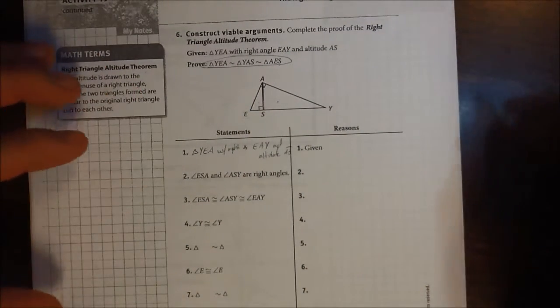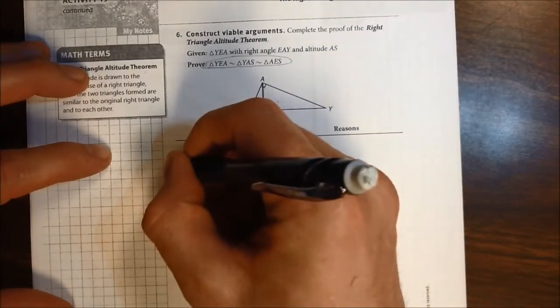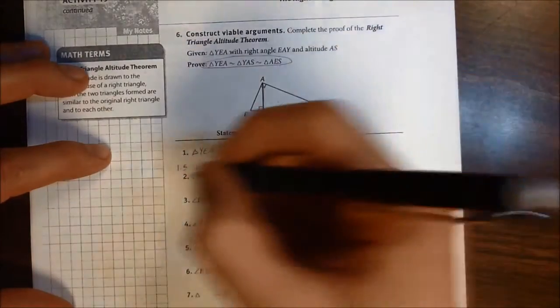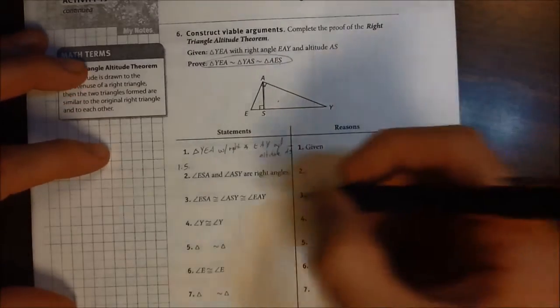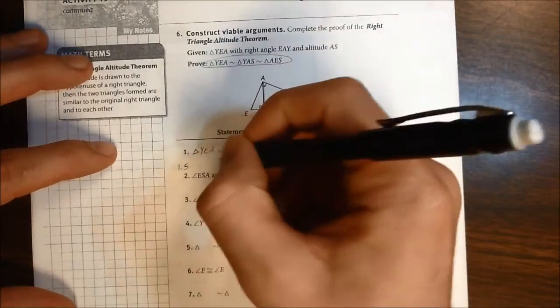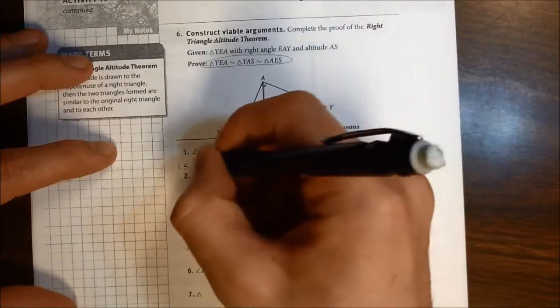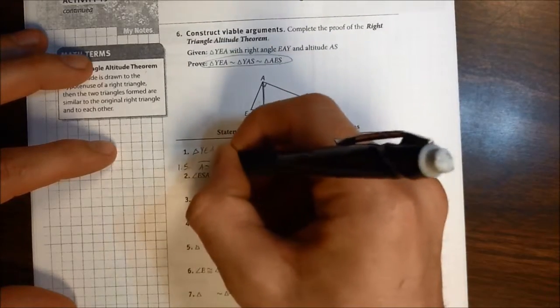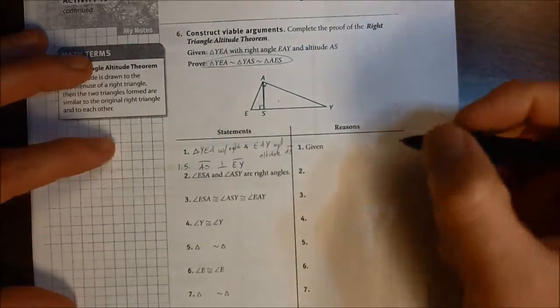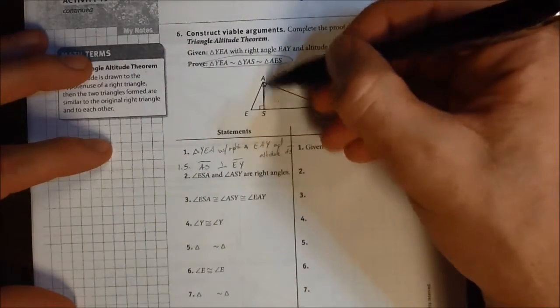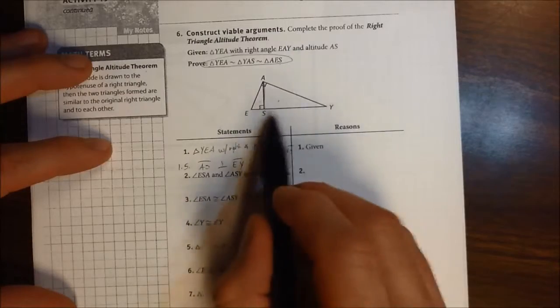As I conveyed in class, we need to add a step in between 1 and 2. I'm going to call it step 1.5. We're going to say that segment AS is perpendicular to segment EY. What I'm saying is this segment here, AS, is perpendicular to segment EY.